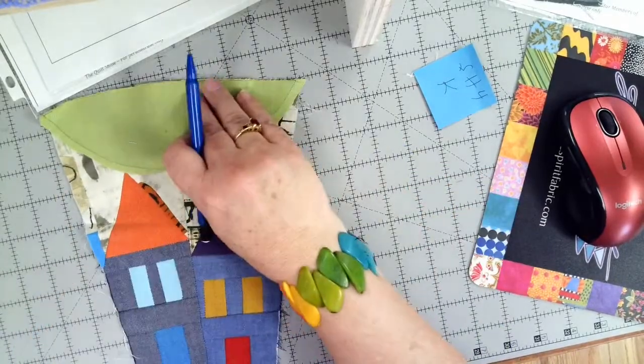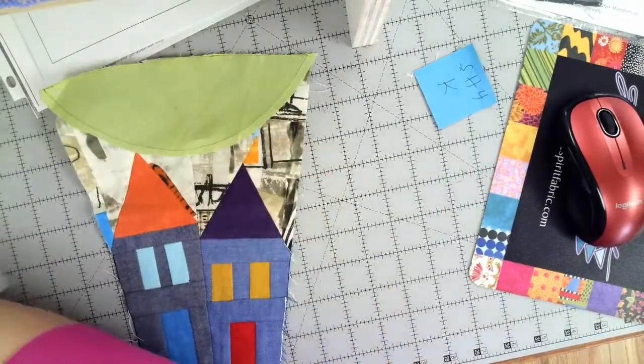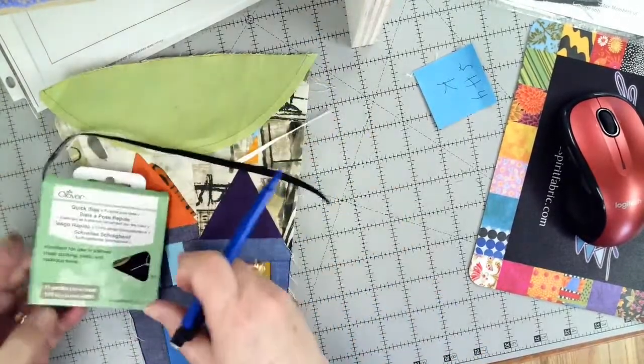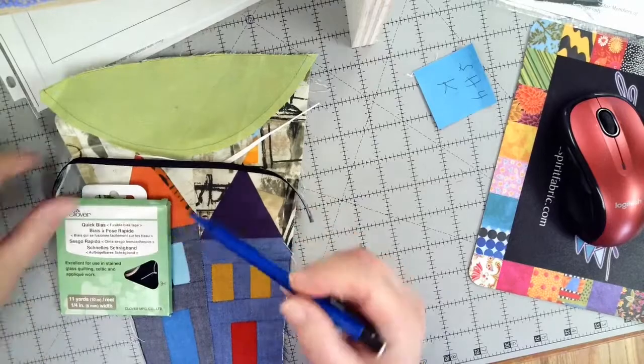We will also next month be using the quick bias. This is Clover's quick bias. It's 1/4 inch. It's fusible.